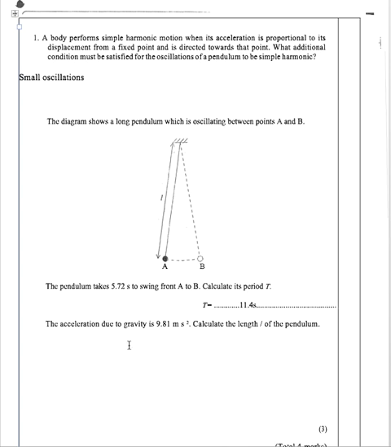The acceleration due to gravity is 9.81. Calculate the length of the pendulum. Well, we have calculated the period, so we're going to use that. So we're going to say the period is 2 pi root L over g. So if we square that out, we're going to get T squared is 4 pi squared L over g.